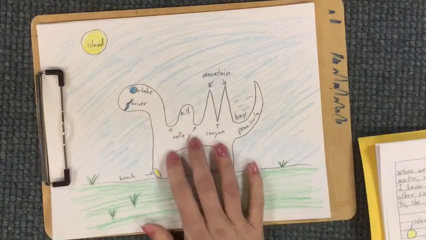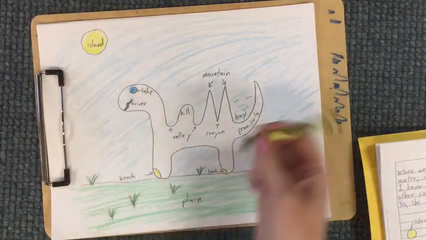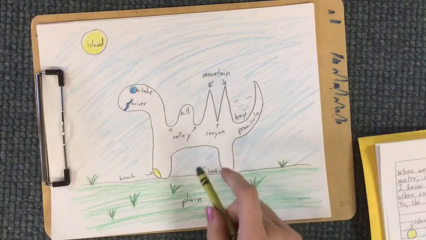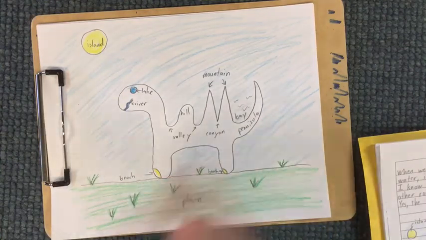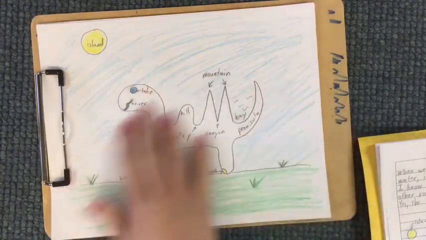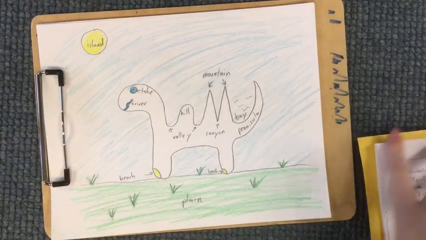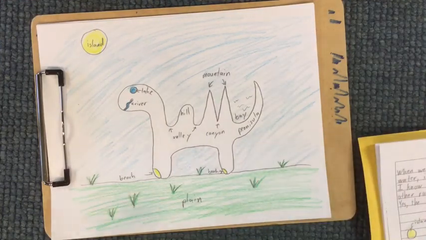Okay, now for your dinosaur, you can color this any color you want. If you want to color it in green, you can. If you want to color your dinosaur a different color, you can. If you want to leave your dinosaur white so you can see the labels, you can. I'm going to leave mine white because I want to be able to read all of the labels. So now we're finished with our landform dinosaur.